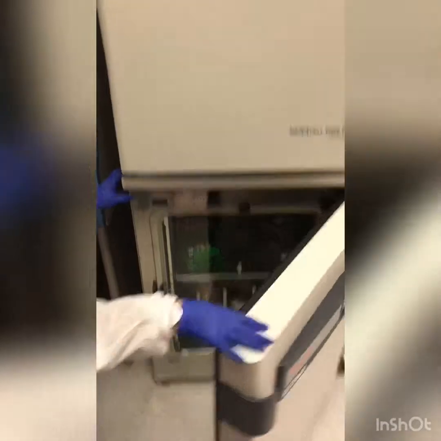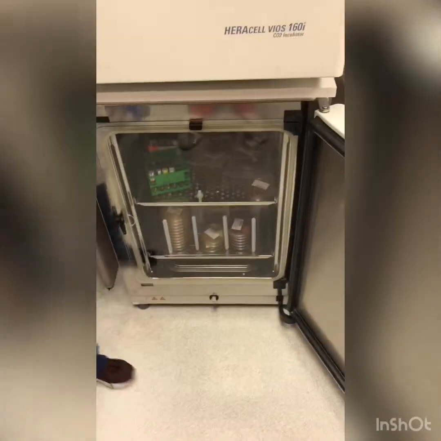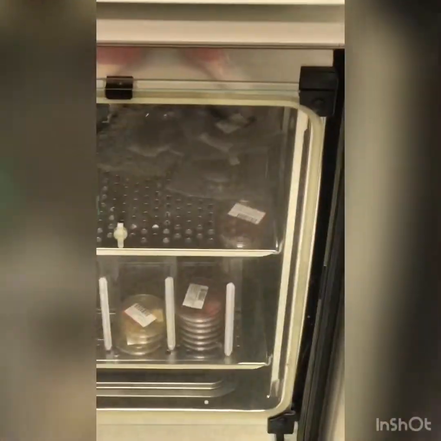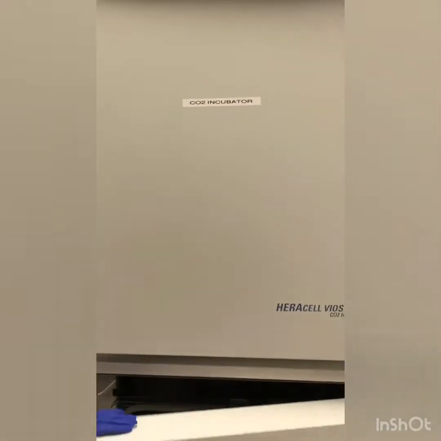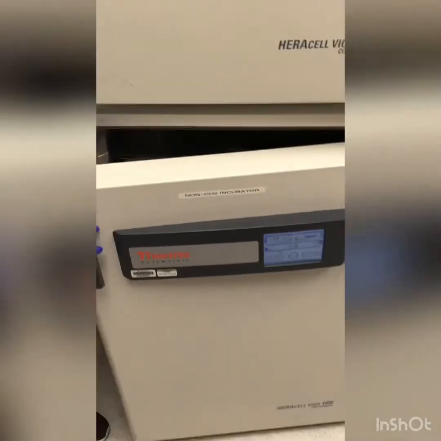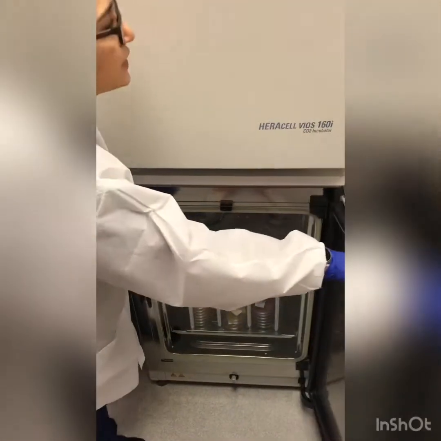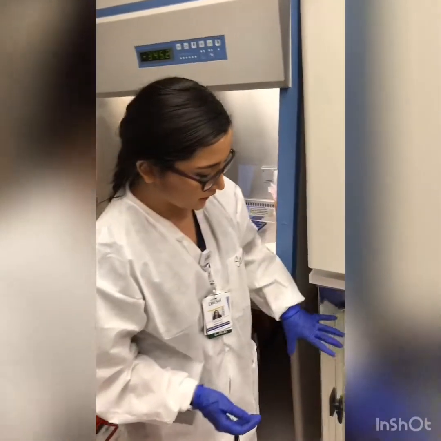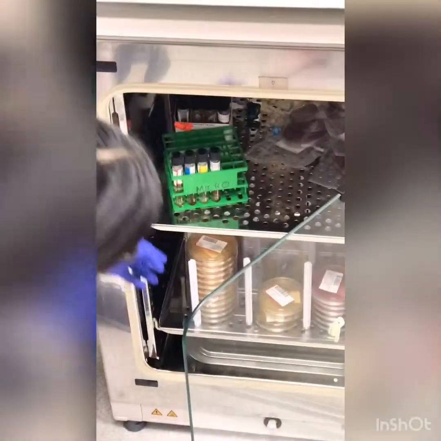So you can see, these are 2 incubators. Mainly you can see here the CO2 incubator, and this one says the non-CO2 incubator. So some bacteria require CO2 and some can grow without CO2. So it's mainly to grow different species of bacteria. Here, let me see if I can find an old one.